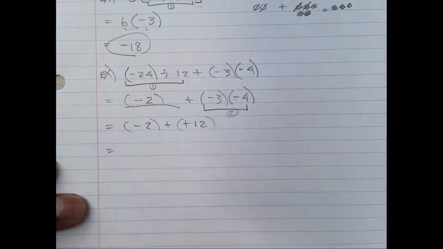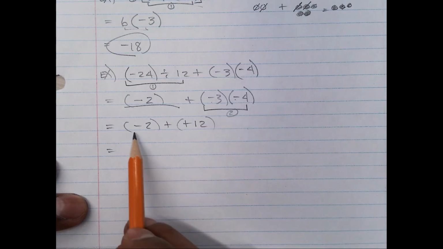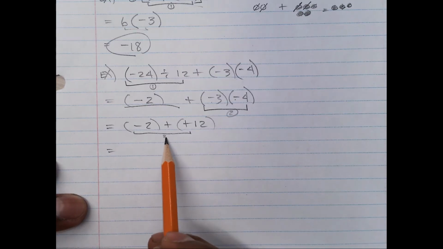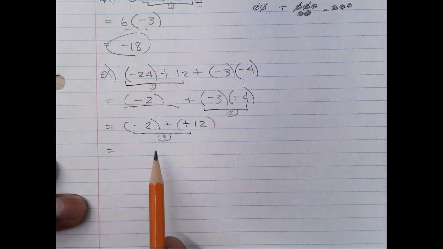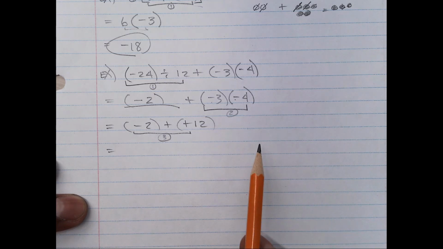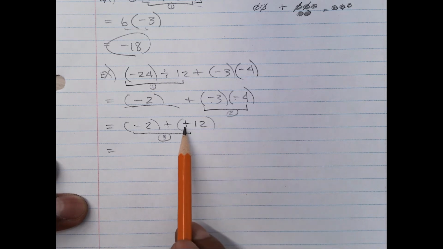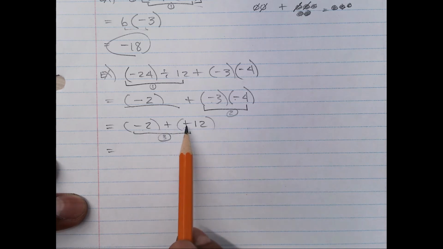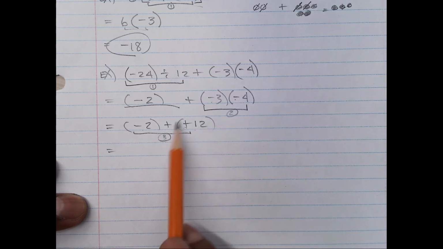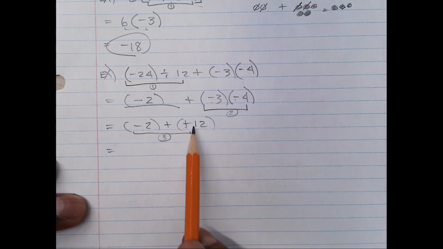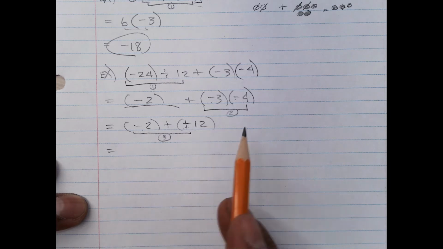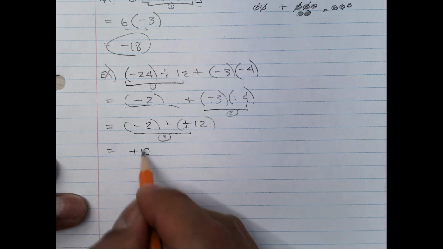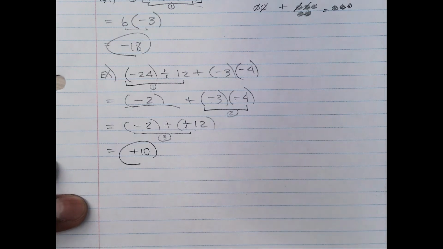Finally, we can add now, because that is one of the last operations we need to do. -2 plus positive 12. The positives are going to win. If you think about red versus blue, when it's an addition, there's a lot more blues, a lot more positives here, so they are going to win by 10. And so here is our final answer, positive 10.